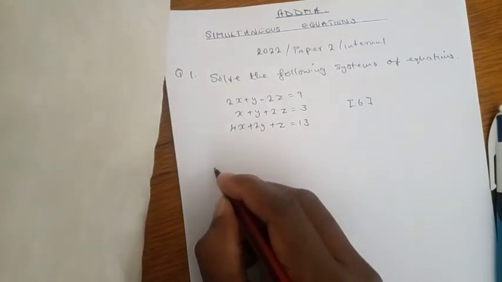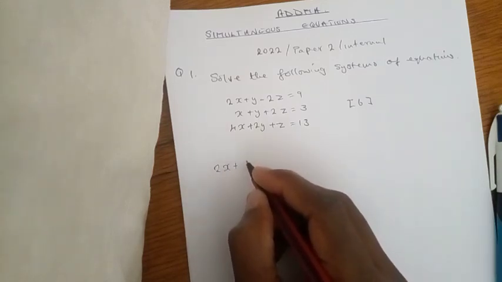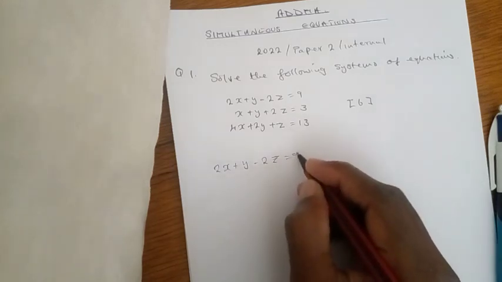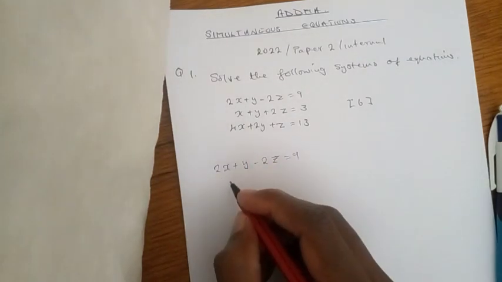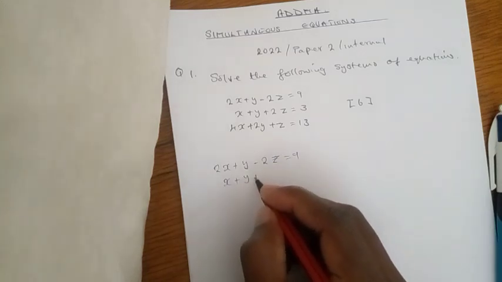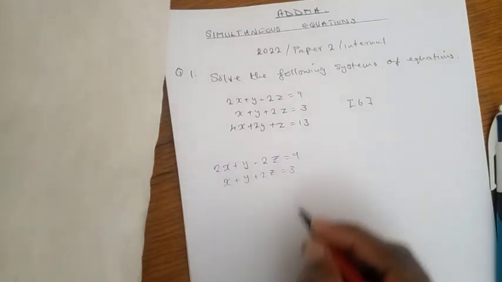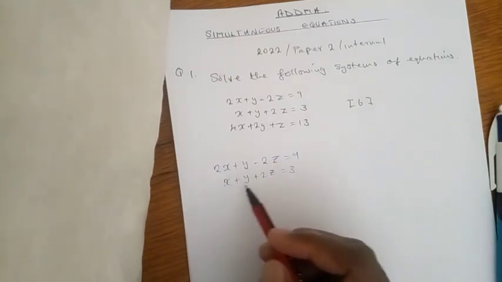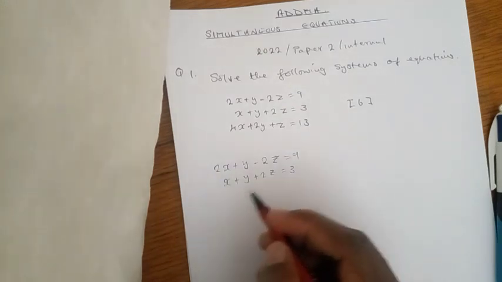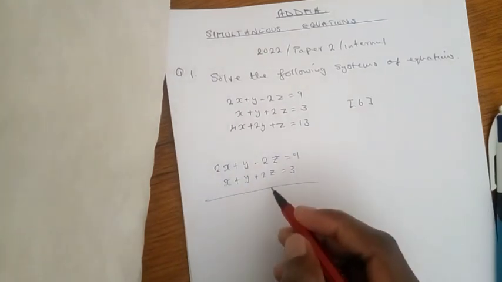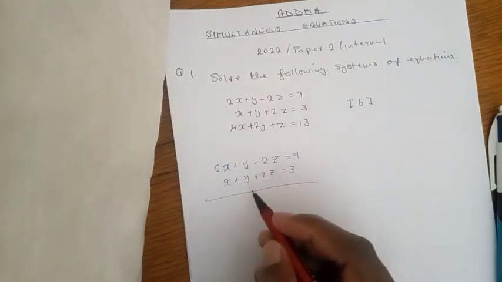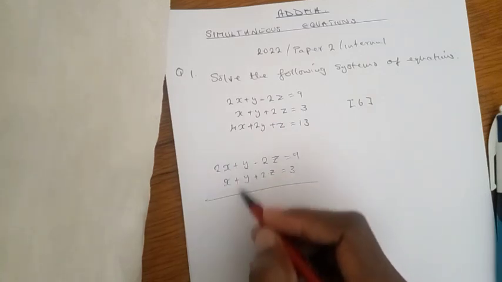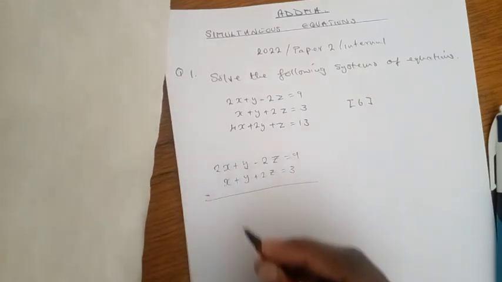So we get the first equation, 2x plus y minus 2z is equal to 9. And then with the second equation, x plus y plus 2z is equal to 3. Okay, so now we have these 2 equations, which of course we can solve easily without wasting time. Let's use the elimination method. We can use elimination or substitution, but in this case we are going to use elimination, where we have to eliminate the values of y. So let's eliminate y because it's easy in this case by simply subtracting these equations.